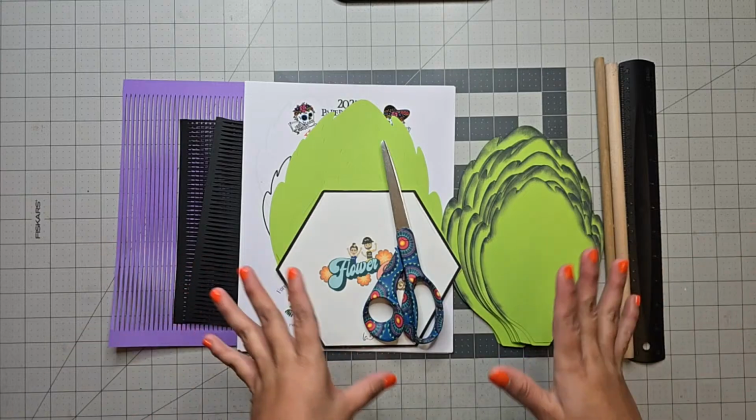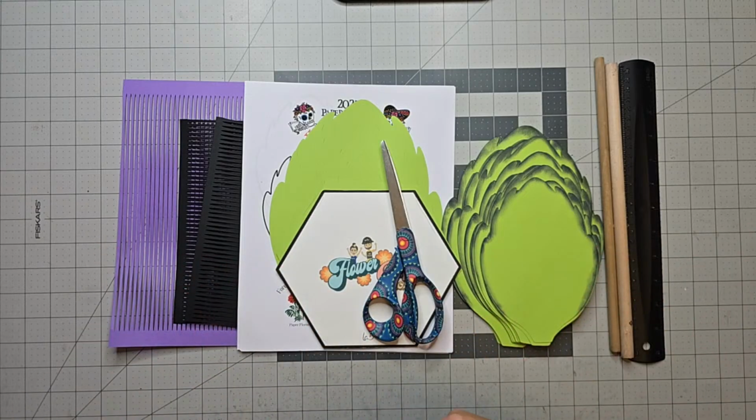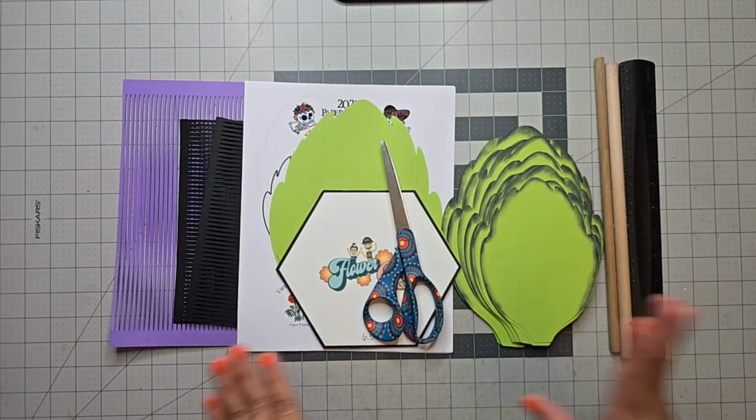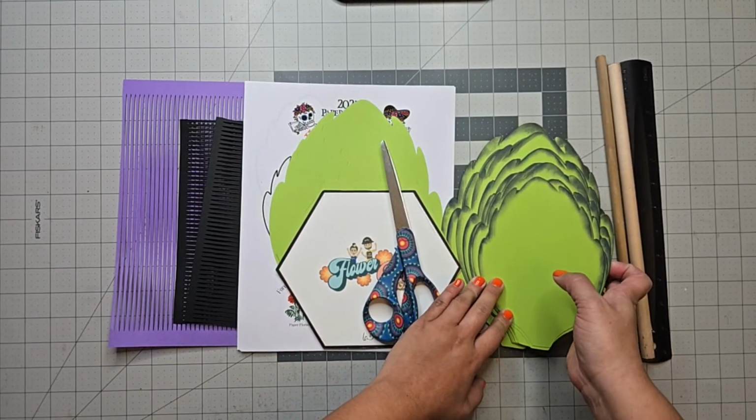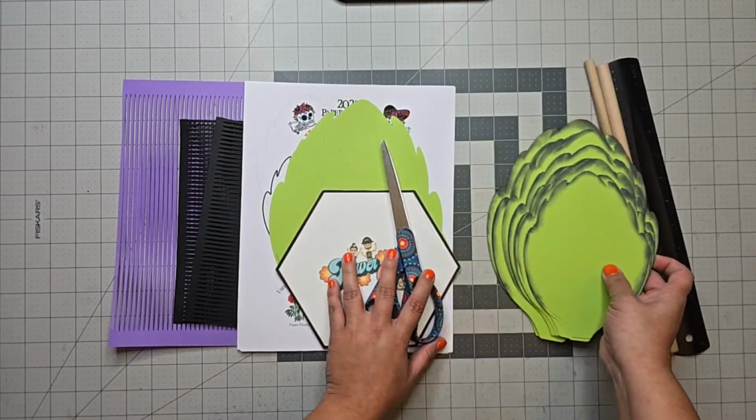So we are on day 2 of Halloween Spooktacular 2025, and this is our second tutorial. Julie just finished her live, so be sure to check hers out. You can watch that replay over on her channel, PhotoFab Paper Flowers.